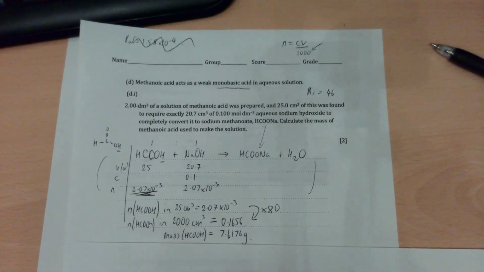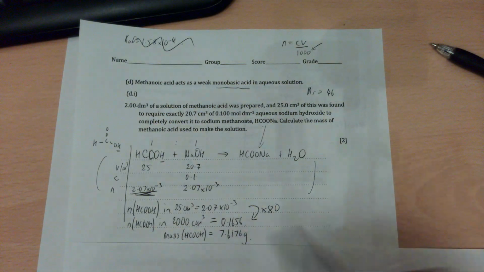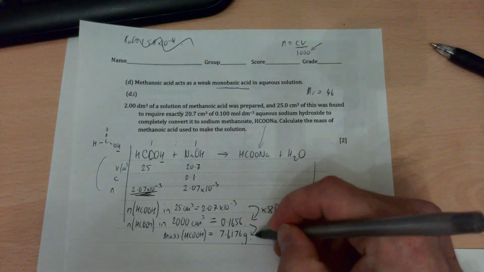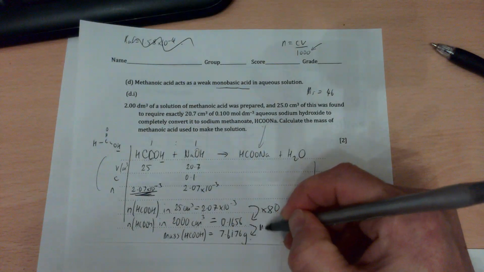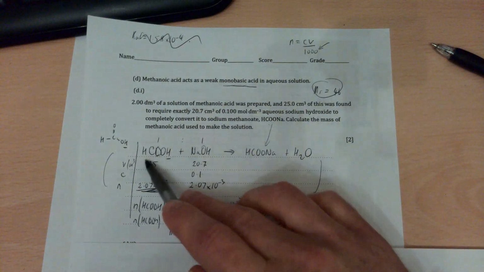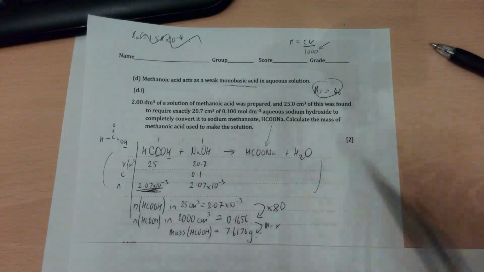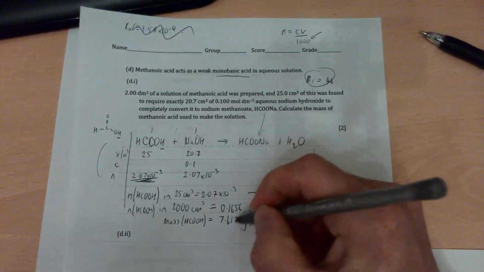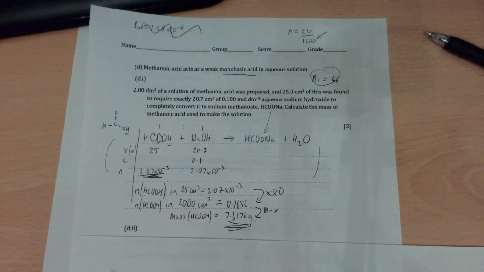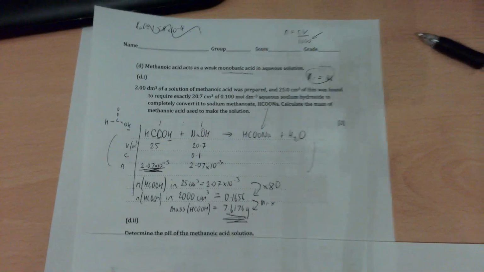And if you know the number of moles of something, you can work out the mass of it by multiplying by the Mr. Mass equals Mr times moles, remember. And the Mr I worked out earlier is 46, because it's got 1 carbon, 2 hydrogens and 2 oxygens, 46. And so the mass in that 2 litre sample was 4.6176.